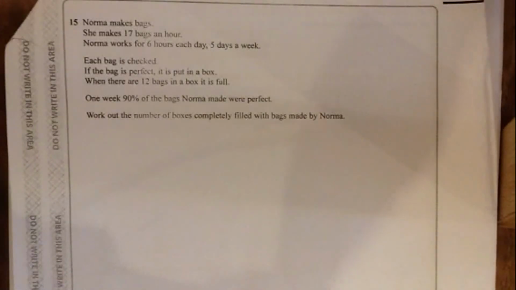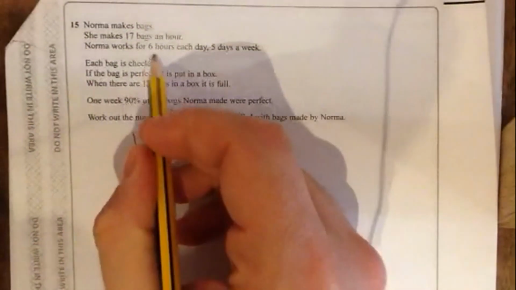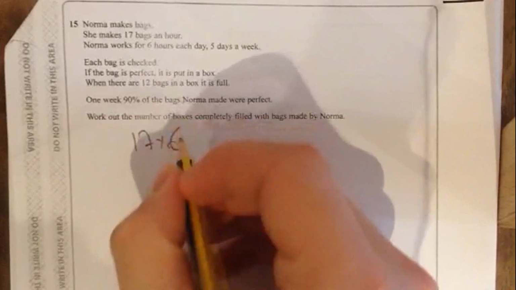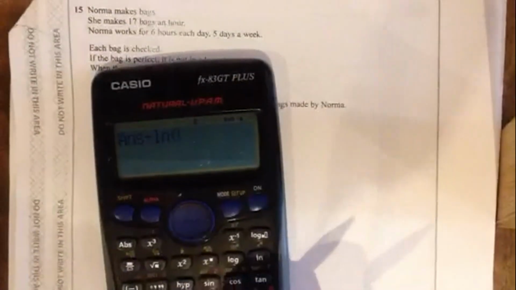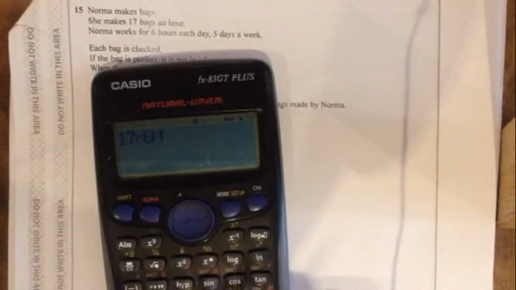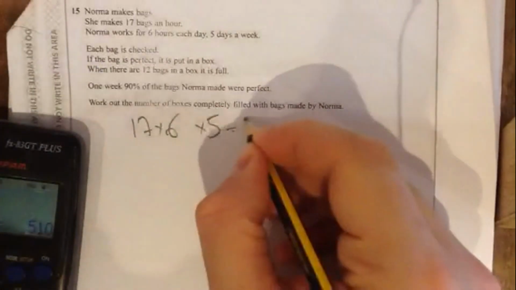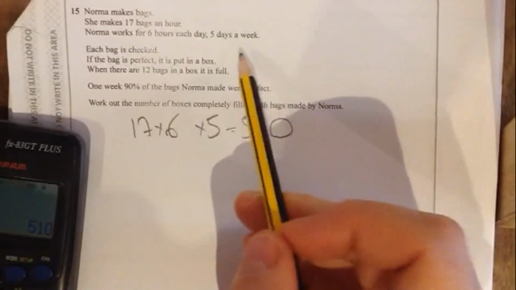Okay, let's work out how many bags she makes in a week first. If she makes 17 bags an hour, and she works for 6 hours a day, times by 6. This is how much she'll do a day. And 5 days a week, so I'm going to times that by 5. I need to calculate 17 times 6 times 5. So she makes 510 a week.